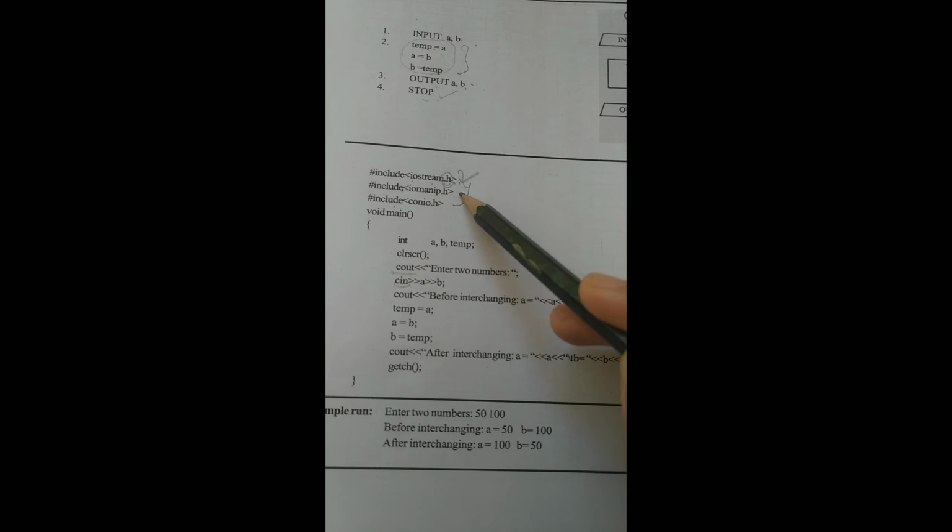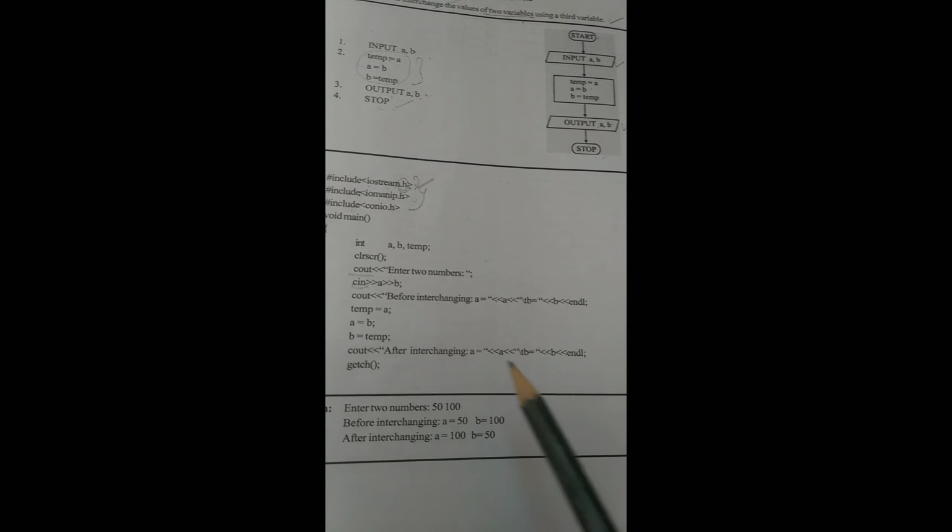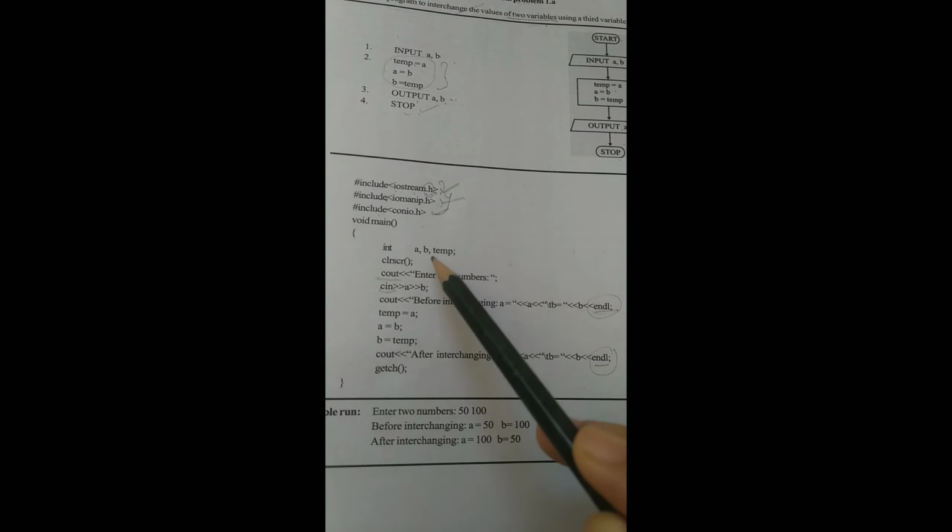The next one is #include iomanip.h. This is used wherever you use setw and endl. Here we don't have setw, but you have an endl. So when you have to use endl, you are going to add this particular header file. The last header file is #include conio.h. This header file is used when you are going to add clrscr as well as getch. When you add these two functions, you have to add this header file.